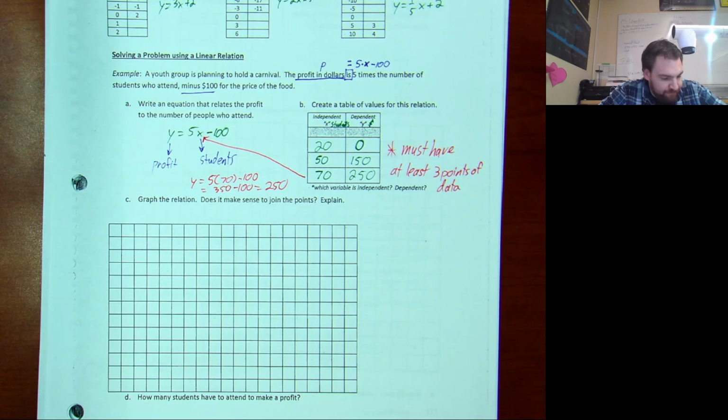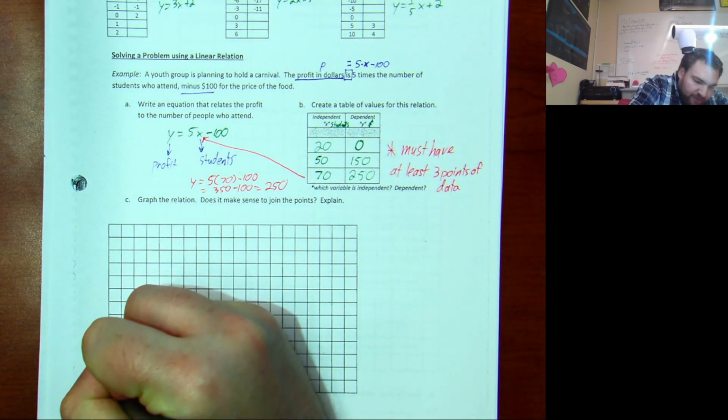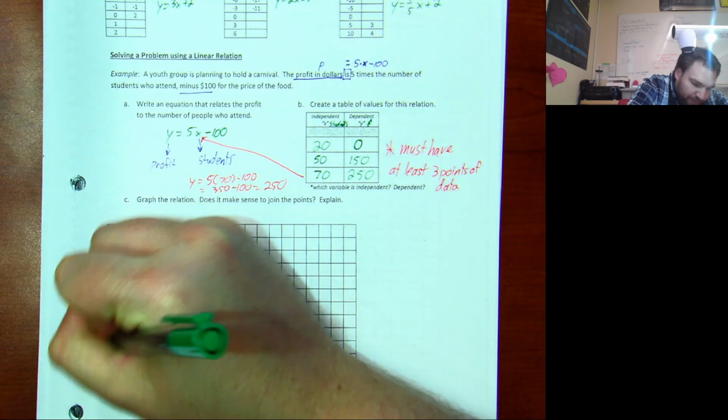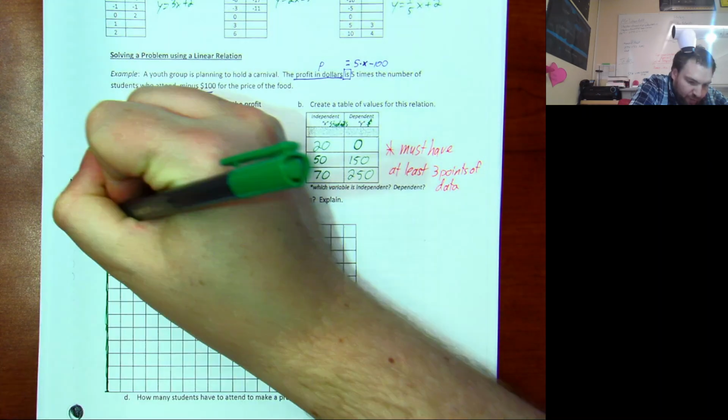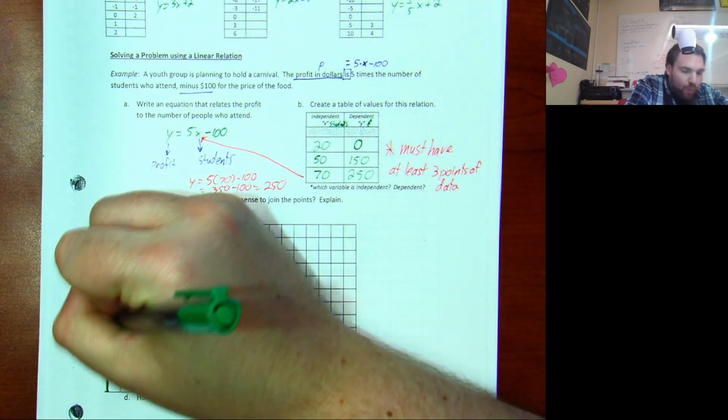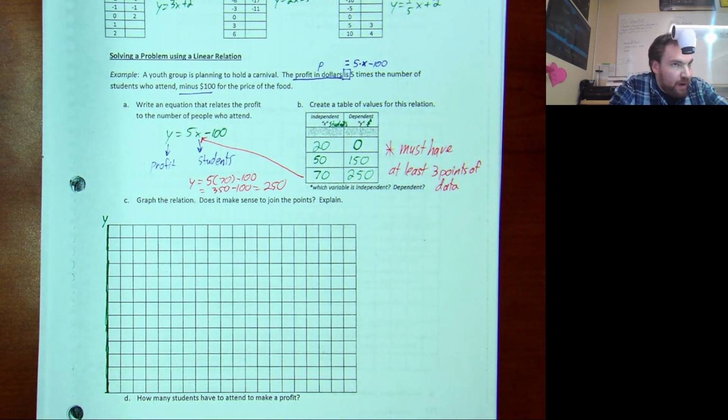Bottom left corner? Okay. So if we're putting it in the bottom left corner, this is where we're putting our y-axis. Why is that a good spot to put our y-axis? Because you can't have negative students. So it makes sense that we would put our y-axis right along the left-hand side because we can't have any negative values for the number of people who show up.